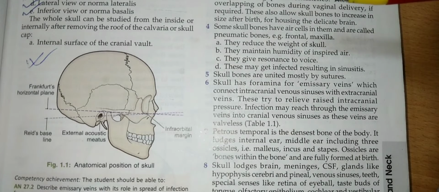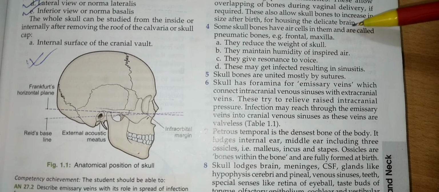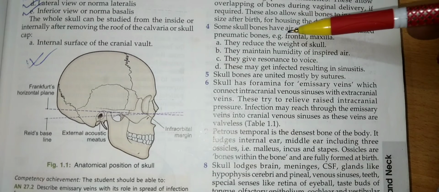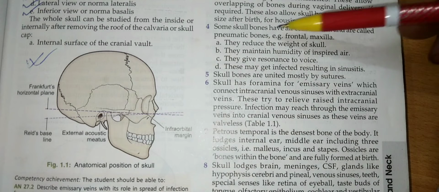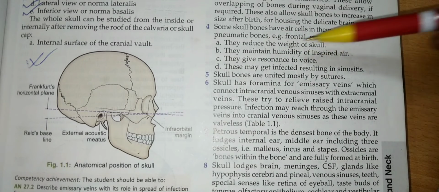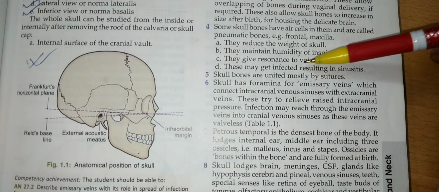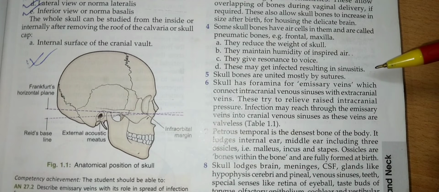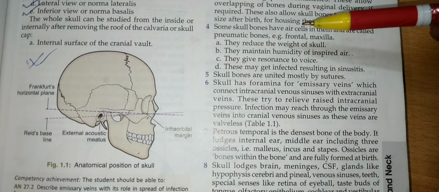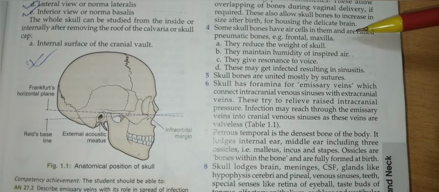So now coming to the fourth point, some skull bones have air cells in them and are called the pneumatic bones. Example, the frontal and the maxilla. They reduce the weight of the skull. They maintain humidity of inspired air. They give resonance to voice. These may get infected, resulting in sinusitis. During your NEET preparation, you have learned that birds, the aves, contain pneumatic bones. Basically, to reduce the weight, the birds have pneumatic bones.